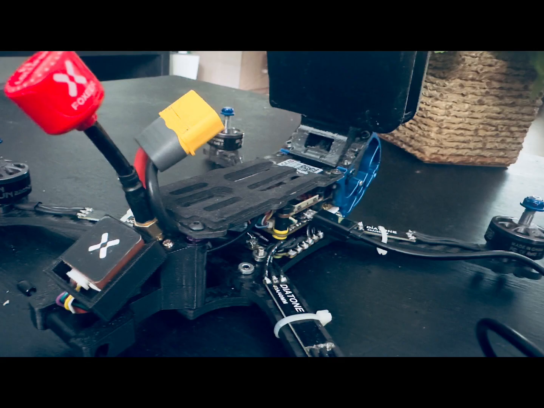Step 1. Connect the drone to your computer. The first step is to connect your drone to your computer using a USB cable. Make sure the flight controller is powered up by connecting the battery. Once connected, your computer should recognize the flight controller.